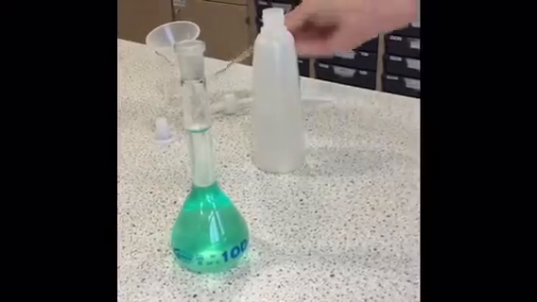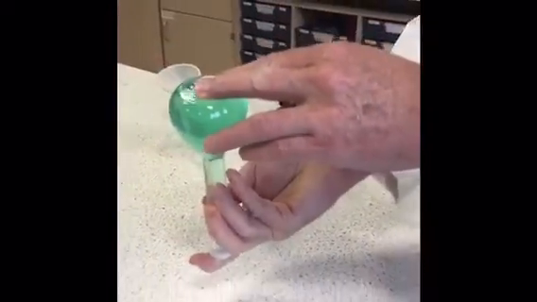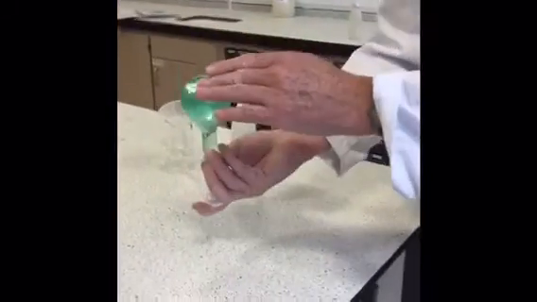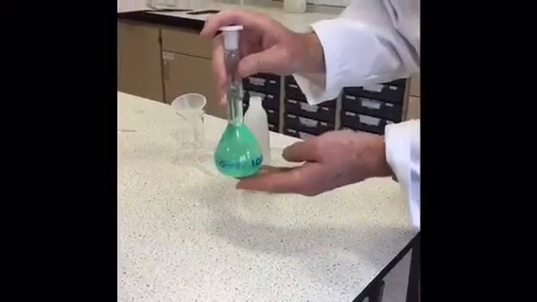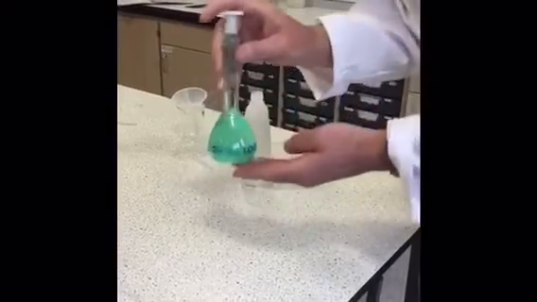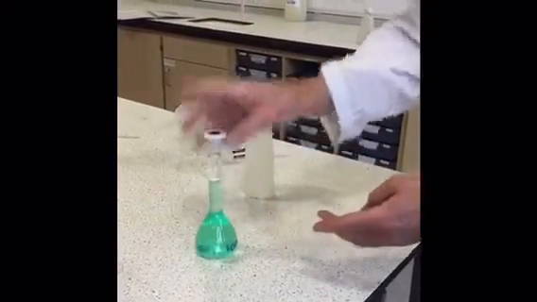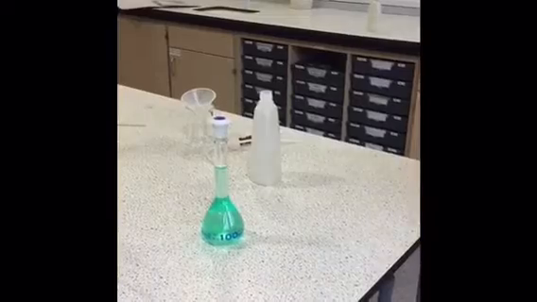Okay, I'll stopper the flask, invert a couple of times to make sure that it's a homogeneous solution, and that's our standard solution prepared.